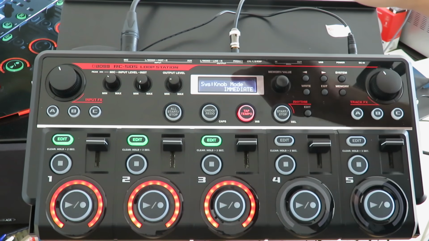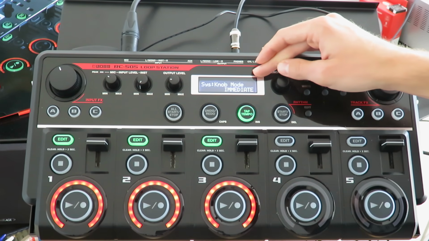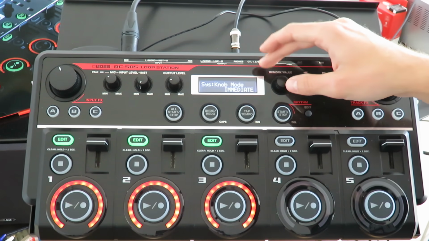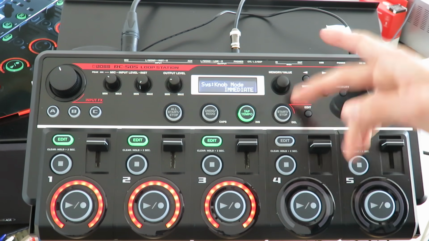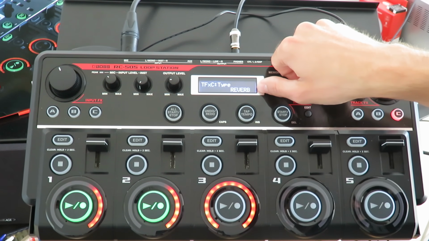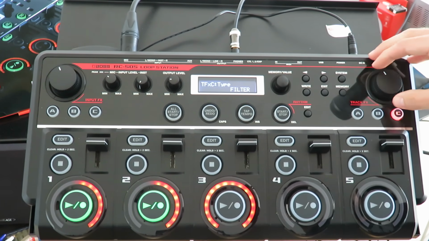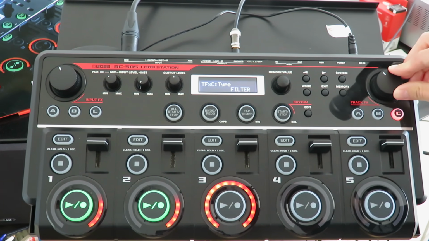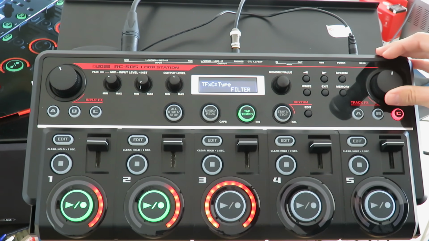The knob mode. This is something that is very badly explained. Even when reading the manual it didn't make sense to me, but I figured it out, so I'll show you. When using effects, let's use a filter because that's pretty obvious. With this knob I can change the parameters of the filter, right?